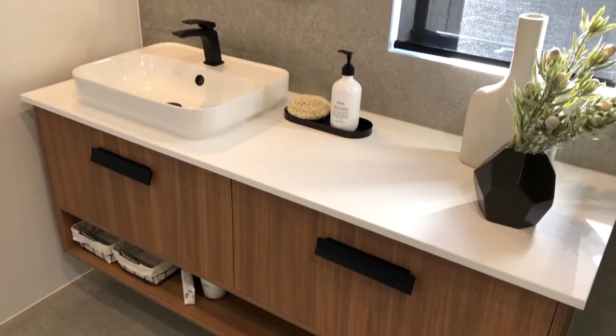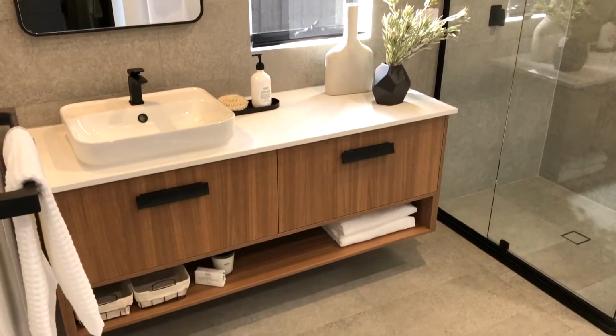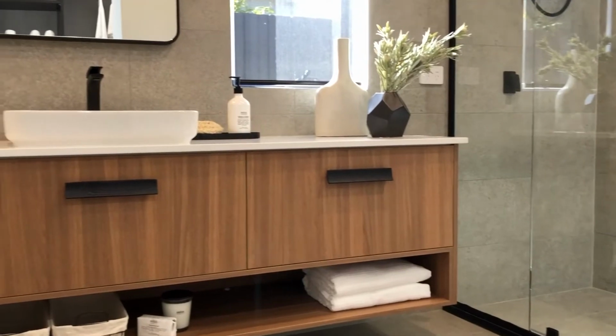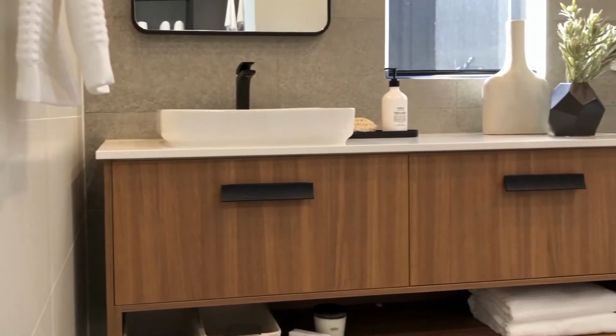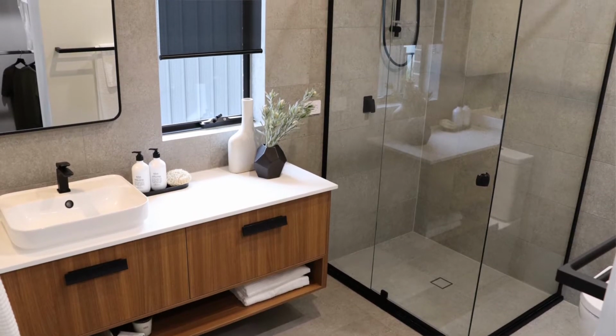Of course, for our Modern Australian theme, we have to include some timber grain. In this case, we use this textural finish in the vanities. The vertical line adds interest to the space, and the colour adds warmth to the otherwise grey and white colour scheme. To add some more drama, we also repeated the use of black, this time in the tapware, the mirror frame and the shower screen, and of course the accessories.